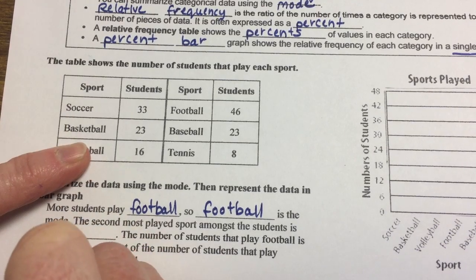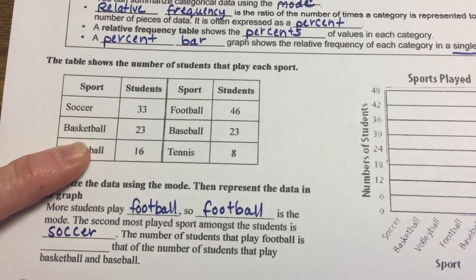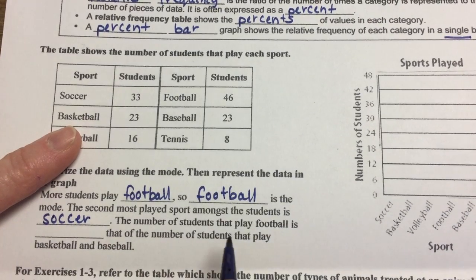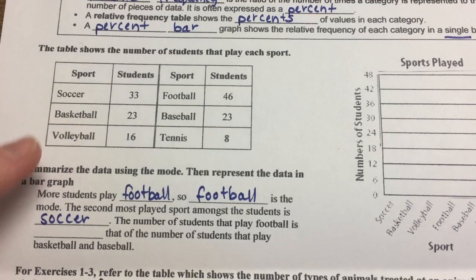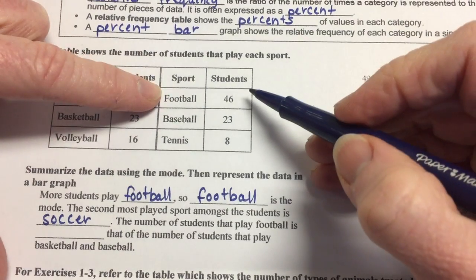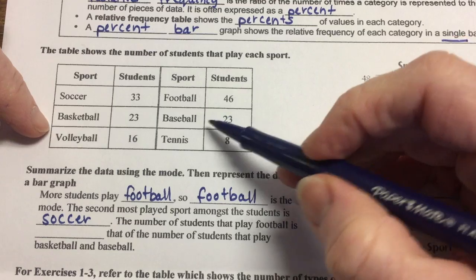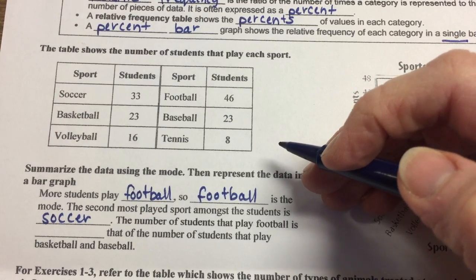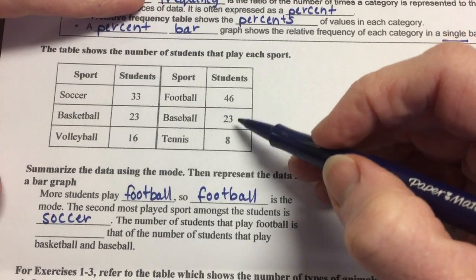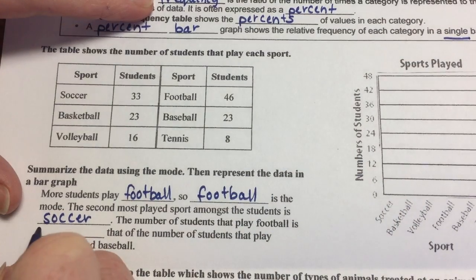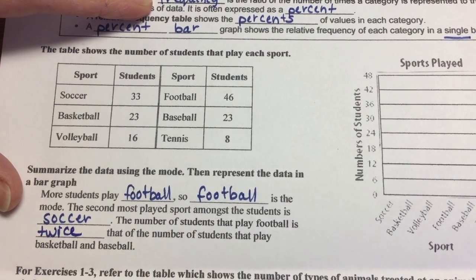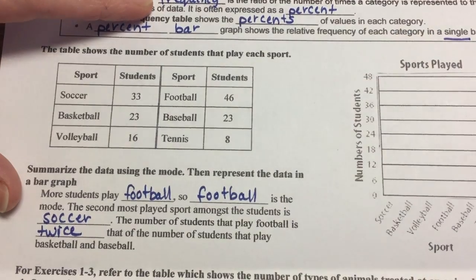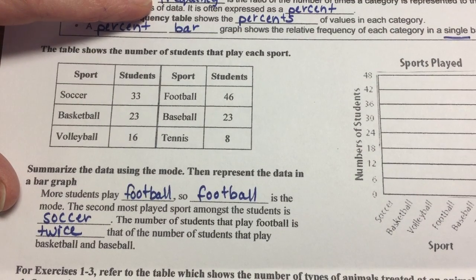The second most played sport among the students would be soccer. It has 33. And then if I look at the number of students that play football compared to the number of students that play basketball and baseball, you can see there's definitely more football players than basketball and baseball. I can see that there's the same number of basketball and baseball players. But football is actually twice as large as basketball and baseball. If I multiply 23 times 2, then I get 46.